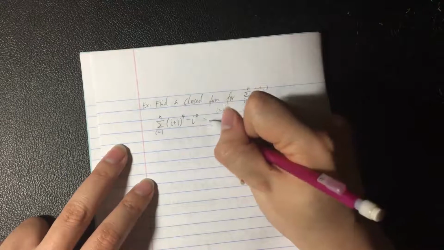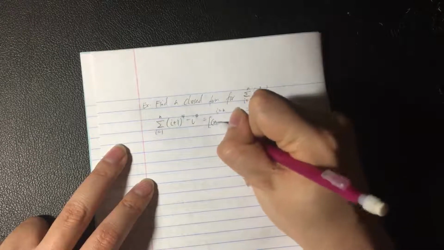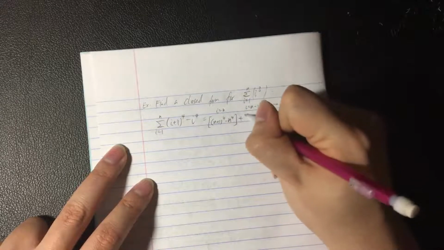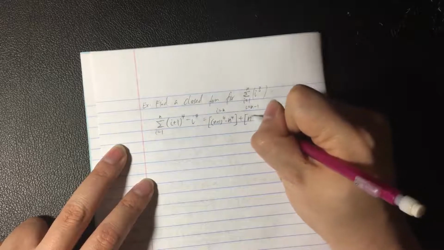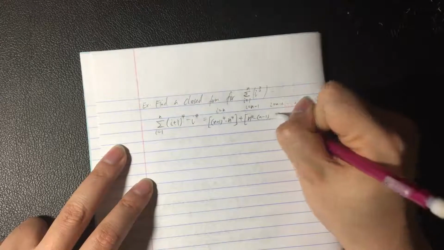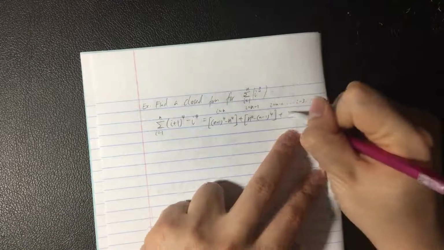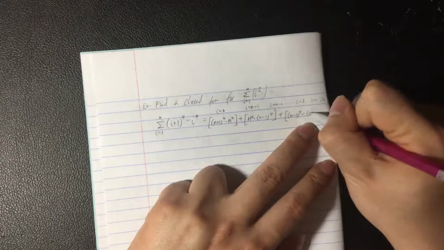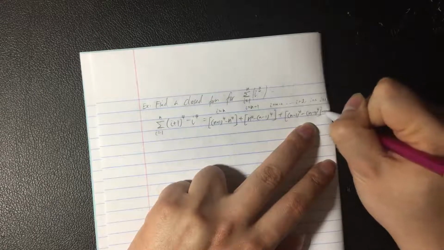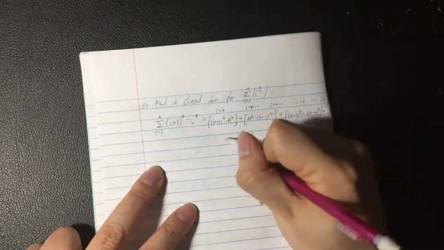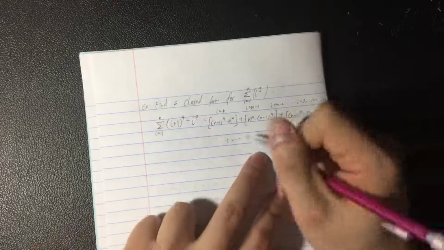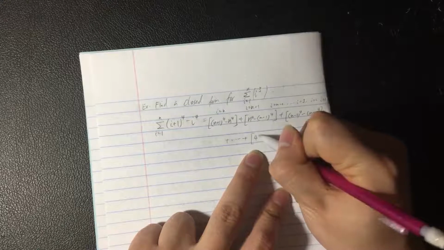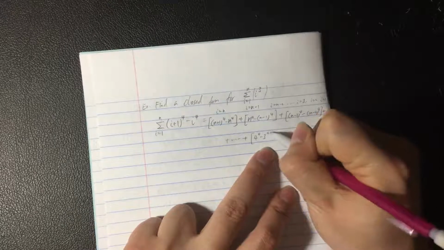So when i equal to n, I have n plus 1 to the power 4 minus n to the power 4, plus n to the power 4 minus n minus 1 to the power 4, plus n minus 1 to the power 4 minus n minus 2 to the power 4, plus, when i is 3, I have 4 to the power 4 minus 3 to the power 4.